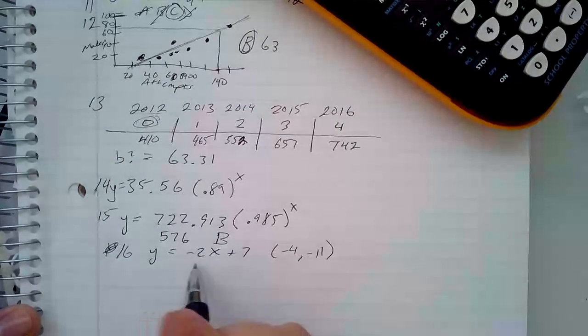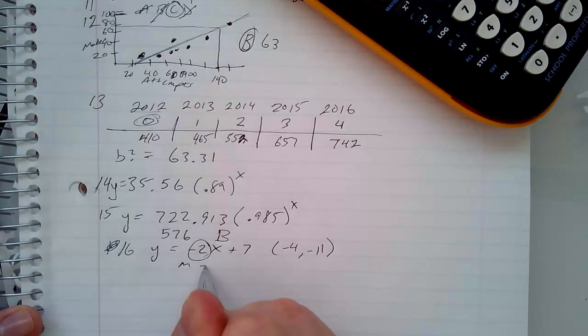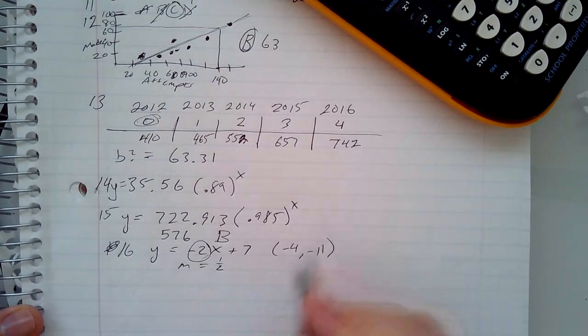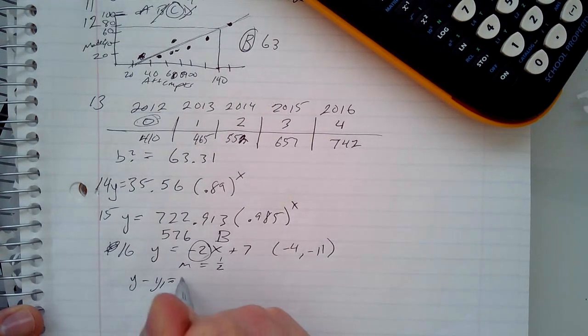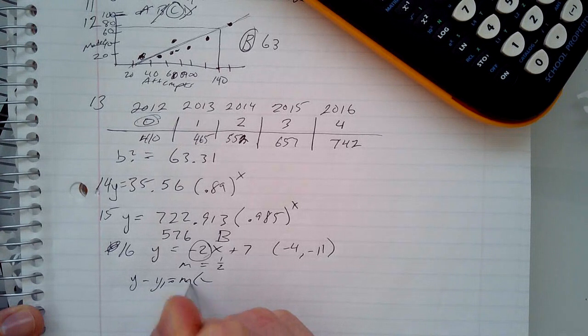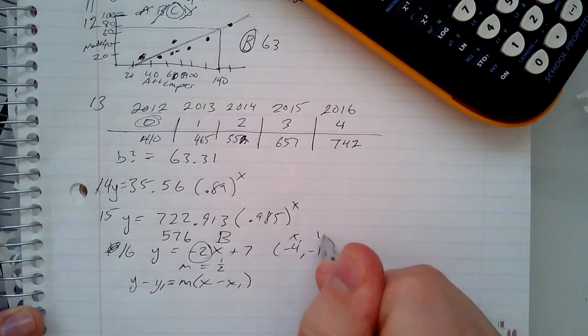Good. Perpendicular to this, we've got to flip it and change the sign. So our new m is going to be positive 1/2. And we know that it's going to be y minus y1 equals m times x minus x1. This is our x1, this is our y1.